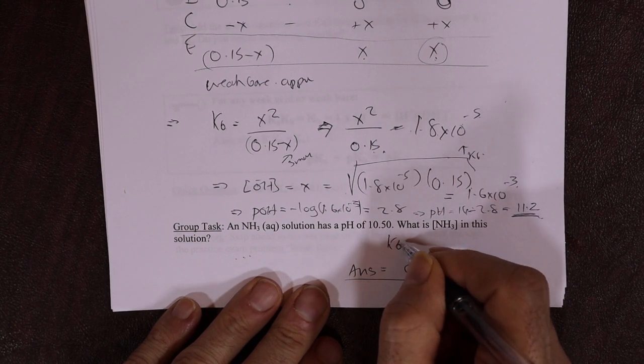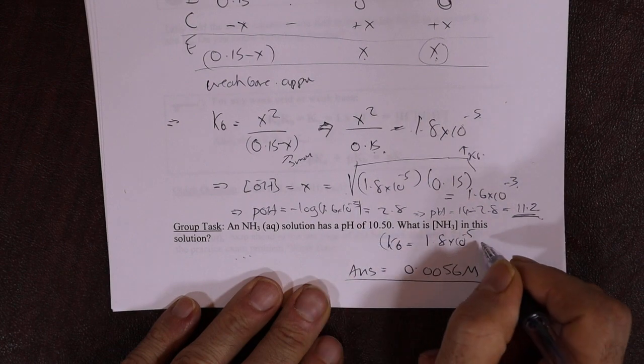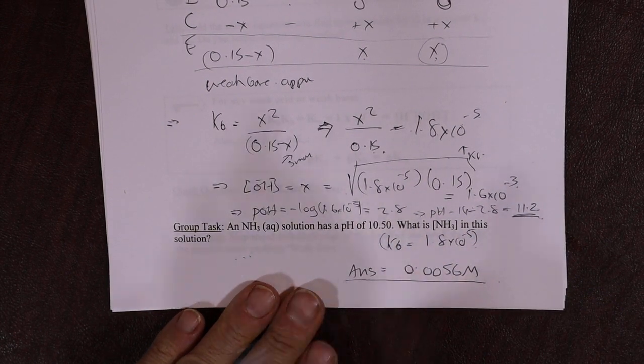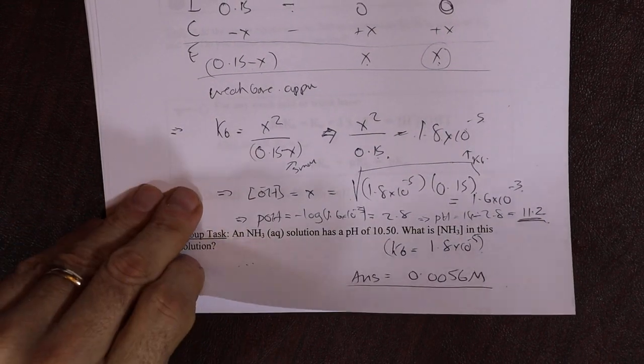Kb for ammonia is on the previous page, 1.8 times 10 to the minus 5, you can use that. So that's the reverse problem. Feel free to confer with each other, ask me questions if you wish.